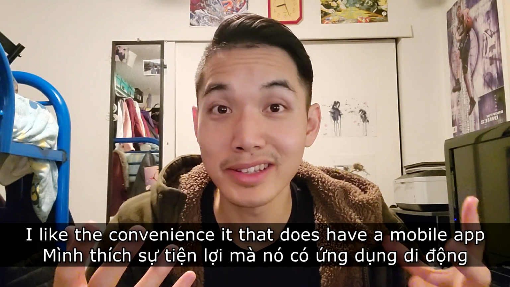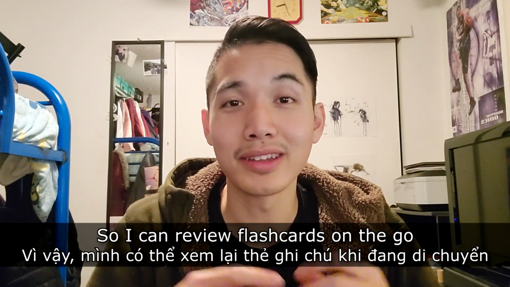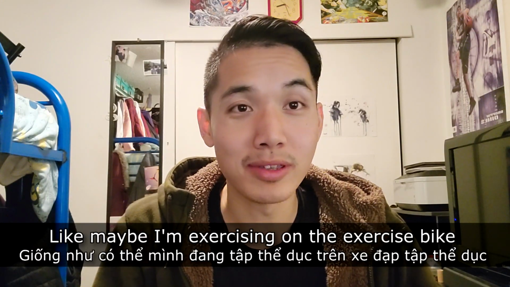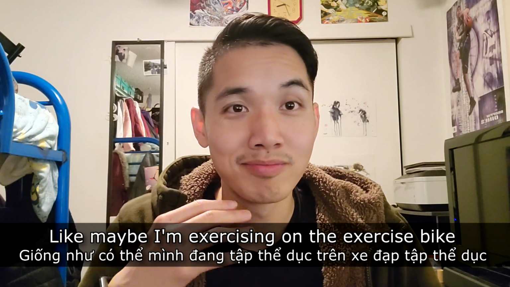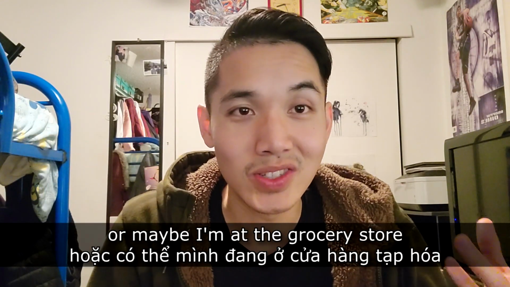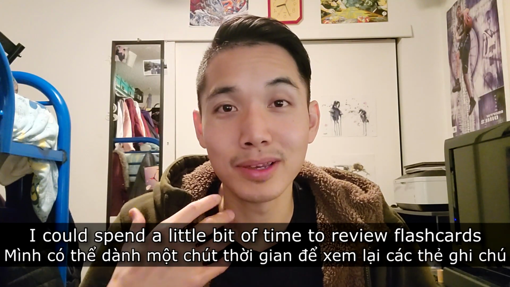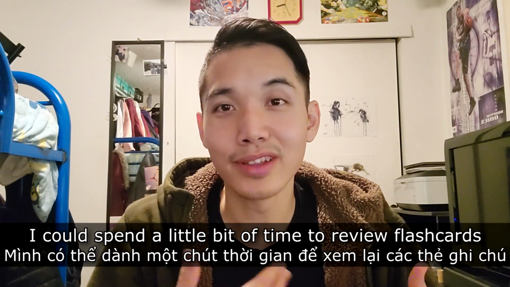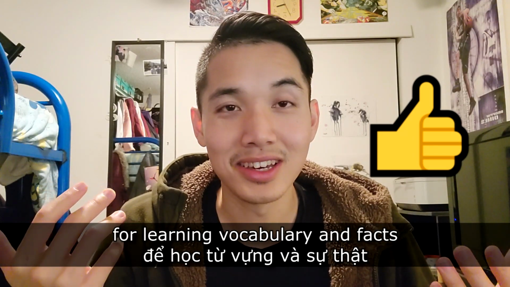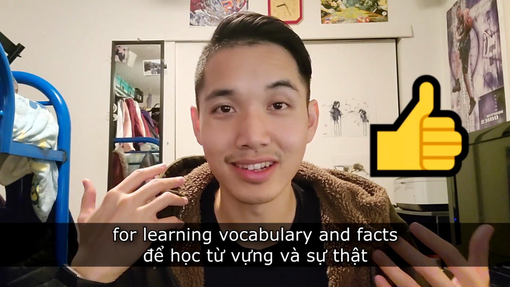I like the convenience that it does have a mobile app, so I can review flashcards on the go. Like maybe I'm exercising on the exercise bike, or maybe I'm at the grocery store. I could spend a little bit of time to review flashcards. Overall, it's just a very useful app for learning vocabulary and facts.